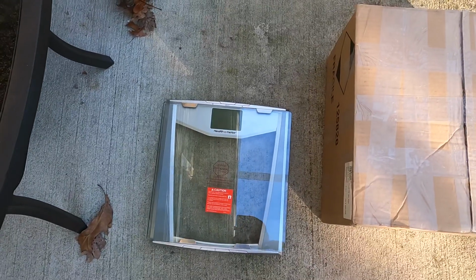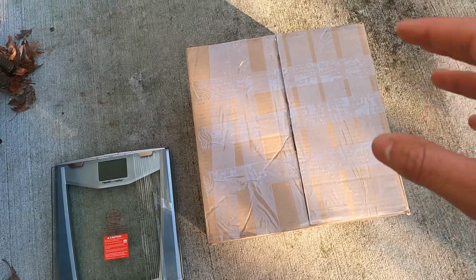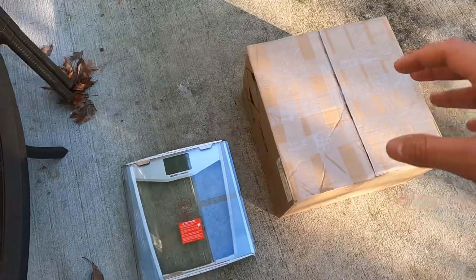So basically what I did is I weighed myself, and then I weighed myself with the box and subtracted my weight in order to get the total weight, which was 8 pounds. It was around like 7.7, but you just round up on Amazon.